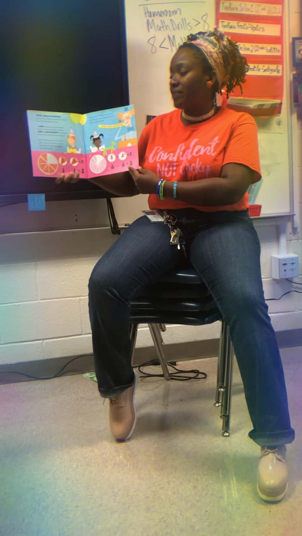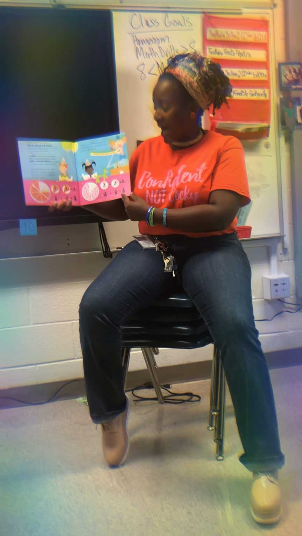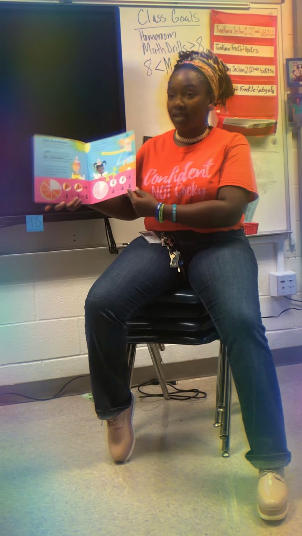At the birthday party, if you ate 1 slice of pizza, you ate 1/8 of the pizza. If you ate a second slice, you ate 1/8 more of the pie. You ate 2/8 of the pie. 1/8 plus 1/8 equals 2/8. Each eighth is represented by 1 slice of pizza.